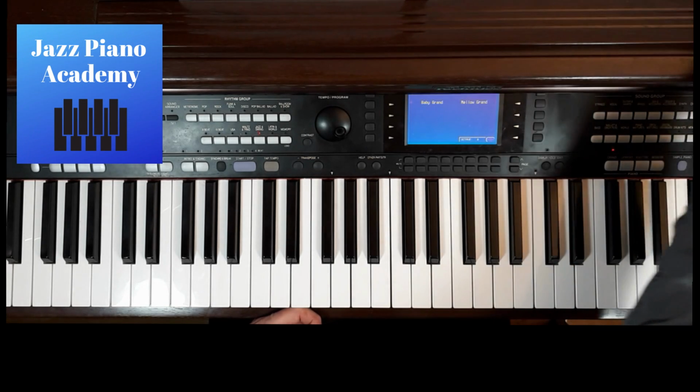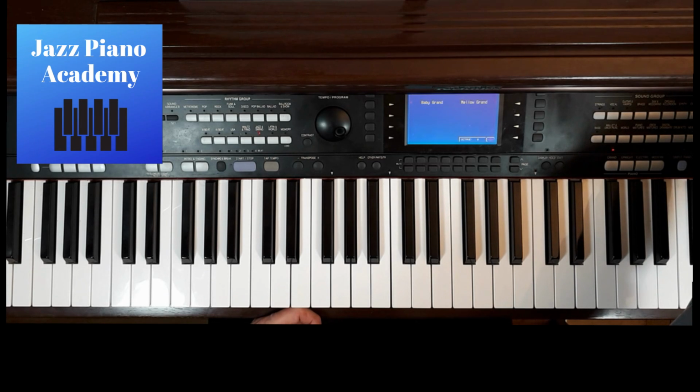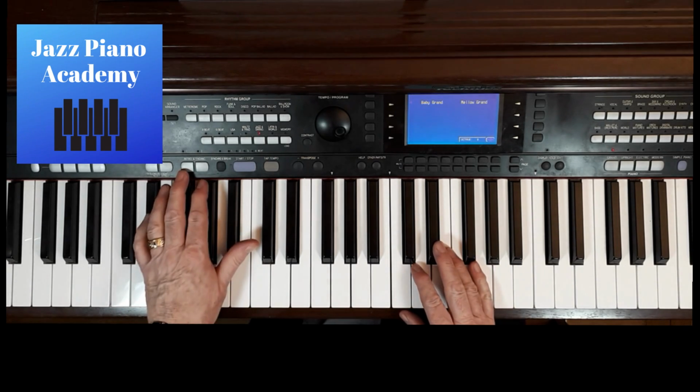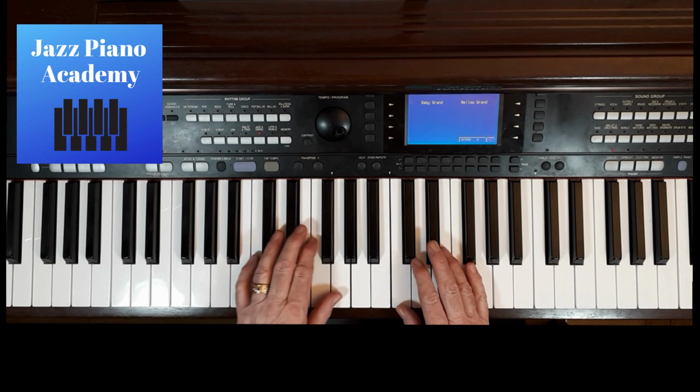Here is a demo of the riff blues, which is included in your Piano Blues Resource Kit. And this is just a little riff tune that I devised to demonstrate the 12-bar blues. Here we go. This is just called Riff Blues. 2, 3, 4.